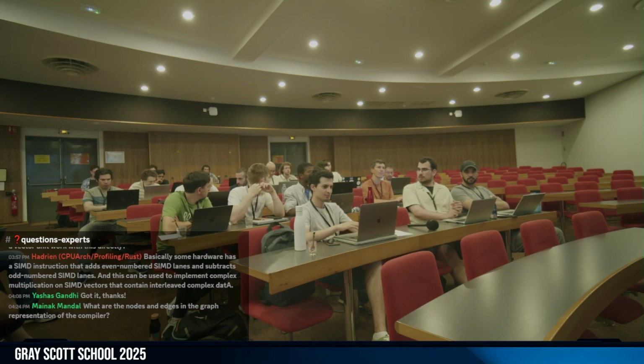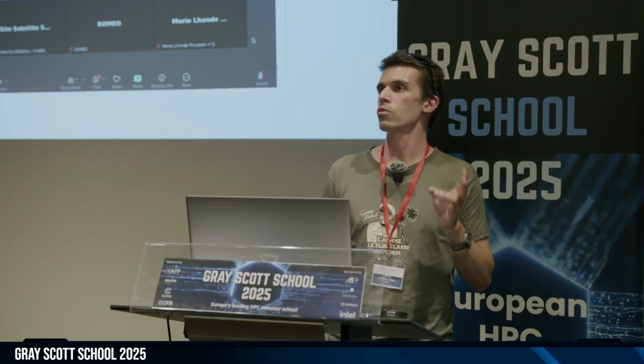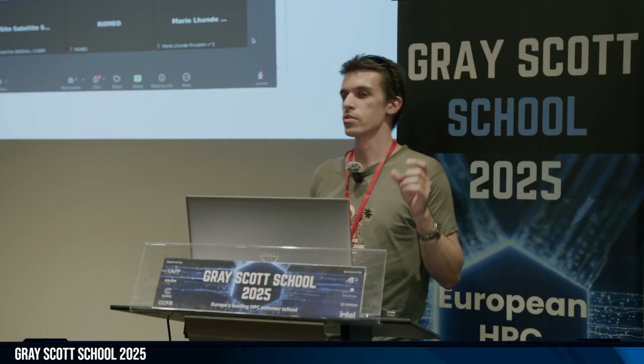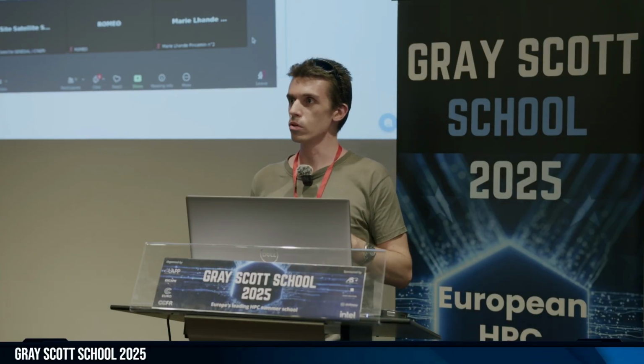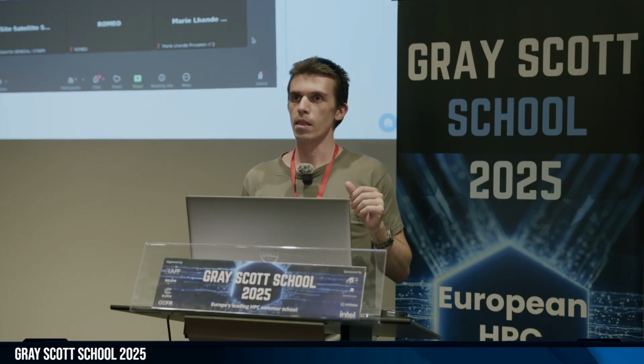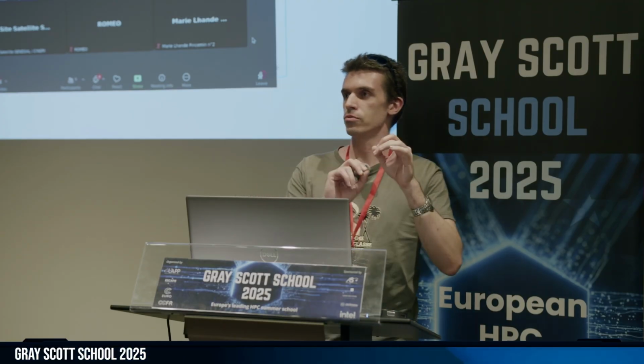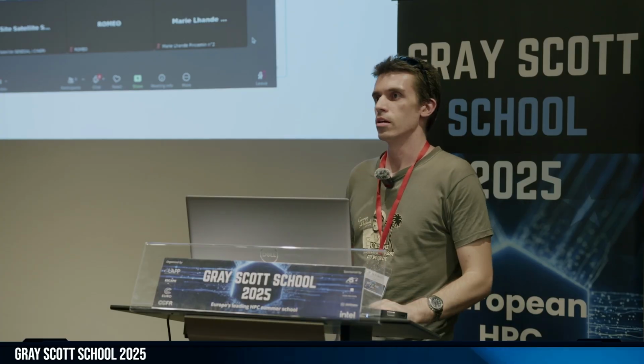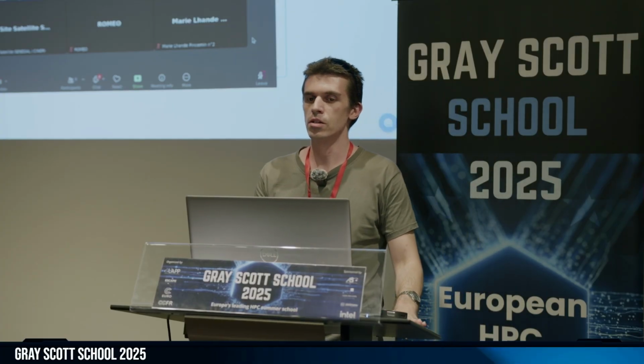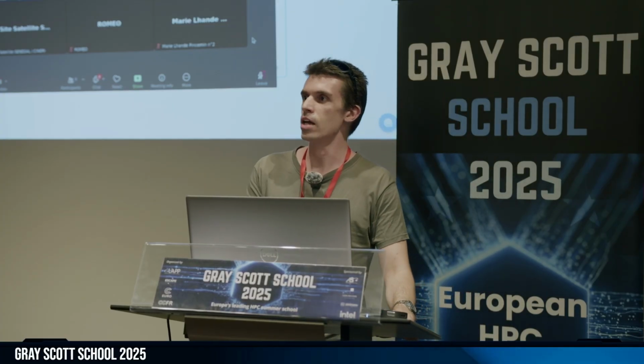Question: Are these loop unrolling techniques done by the compiler or by the programmer? The simple unrolling is done by the compiler. So you can ask Clang or G++ to unroll. You can use some pragmas if you want to unroll a certain amount of loop. And sometimes G++ will complain and say to you, no, I don't want to unroll 8 times because I think 6 is better.